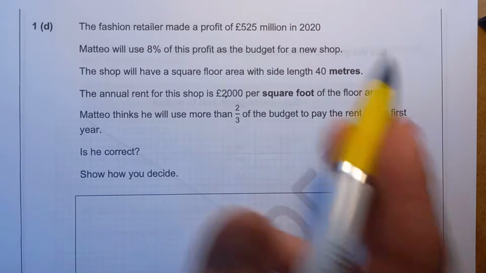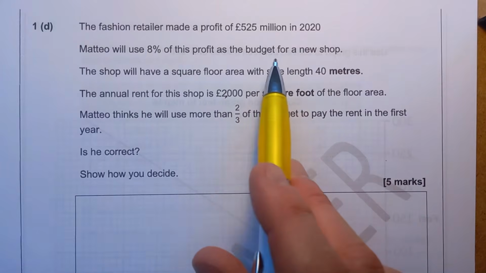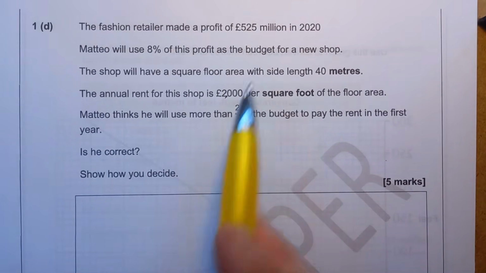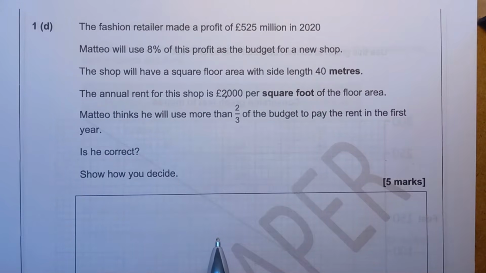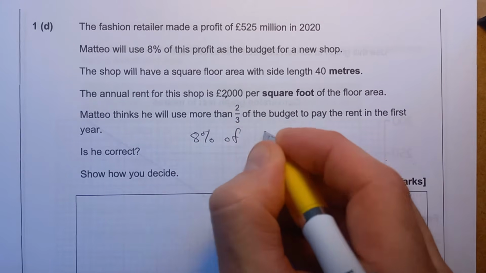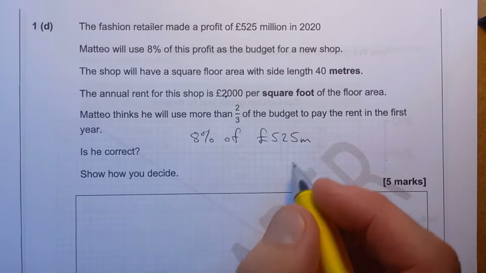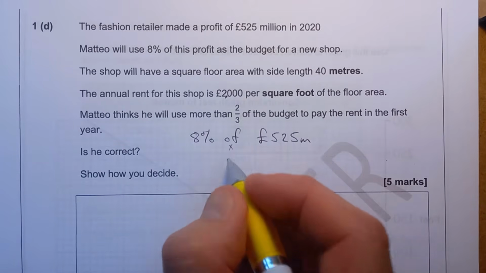We want to try and sort of know where to start. Well, to start with, we can look at the budget. He's going to use 8% of his profit as the budget. So we want to work out 8% of 525 million. Okay, so 8% of 525 million. Well, of always means times.